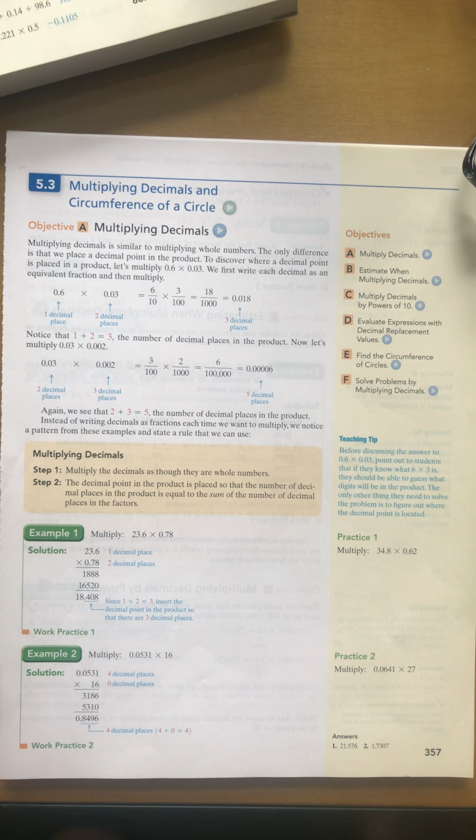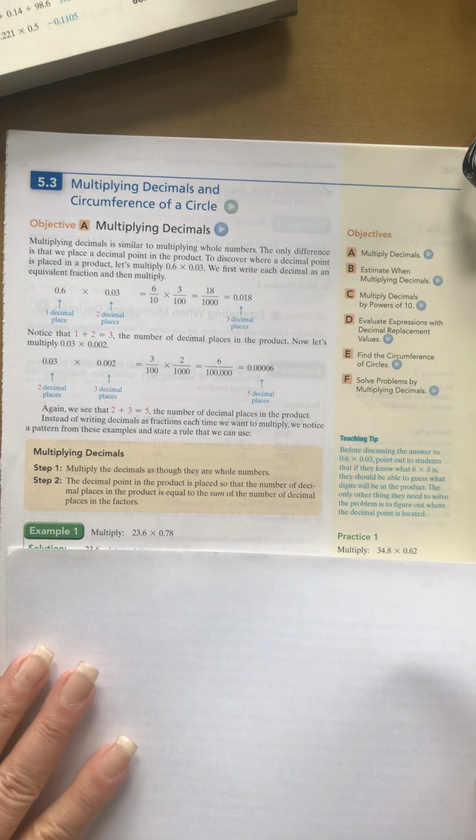Math 50, section 5.3, multiplying decimals and the circumference of a circle. So what we're going to learn today is how to multiply decimals. Basically, all that you do is multiply the decimals as if they were whole numbers. Then at the very end, the decimal point in the product is placed so that the number of decimal places in the product is equal to the sum of the number of decimal places in the factors. And I will show you what you do.